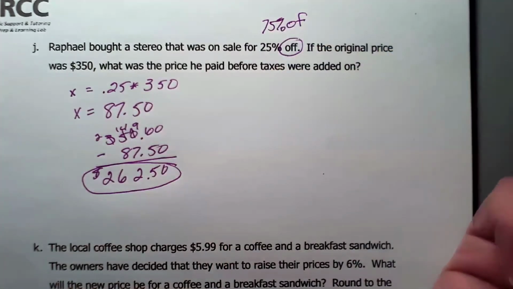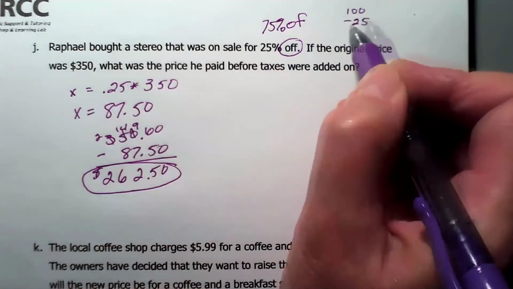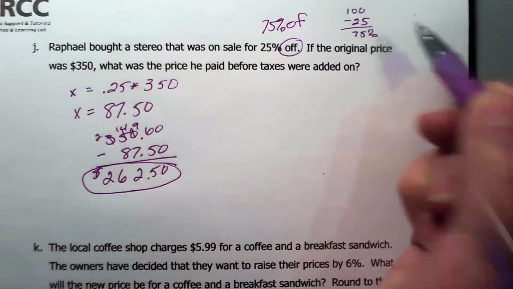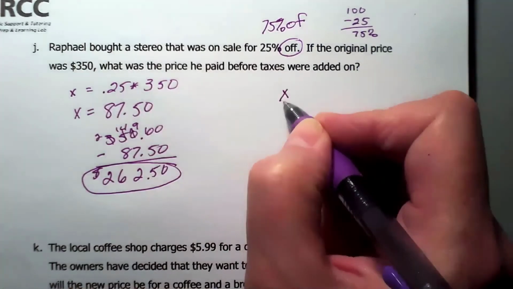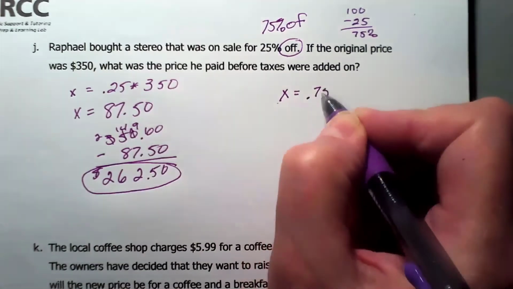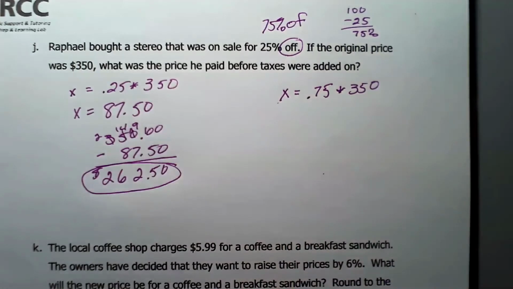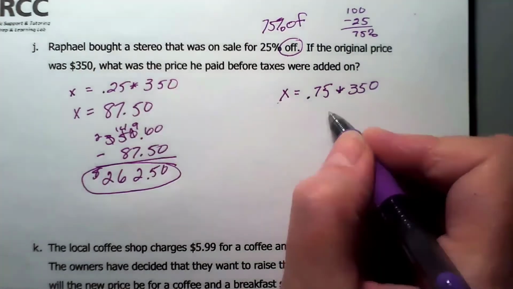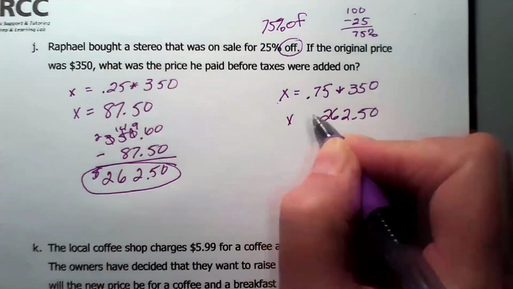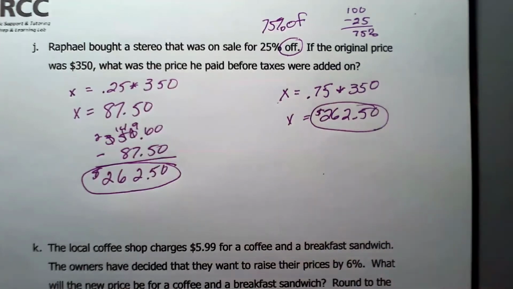The other way to approach this problem is if it's 25% off, that means you're paying 75% of the original price. So if I take 100% and subtract the 25%, that's the discount, I'm paying 75%. So I could work it out that way too, that the amount, this time it's going to be how much I'm actually paying for the item. If it's 75% of the original price, and if I do the math for that, I will get $262.50, and I don't have to do the extra addition or subtraction. So two ways to do that one.